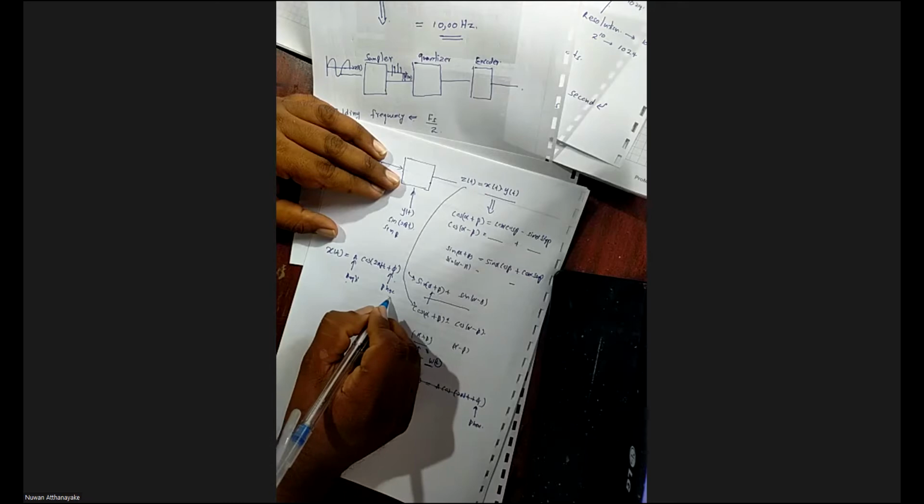This amplitude and phase do not affect the frequency. Only this part affects the frequency. So this amplitude, that is 3, will not affect the frequency.